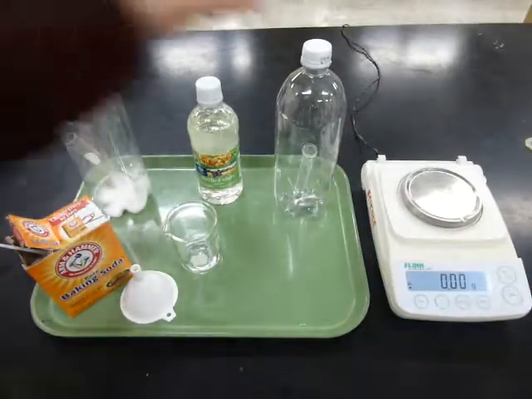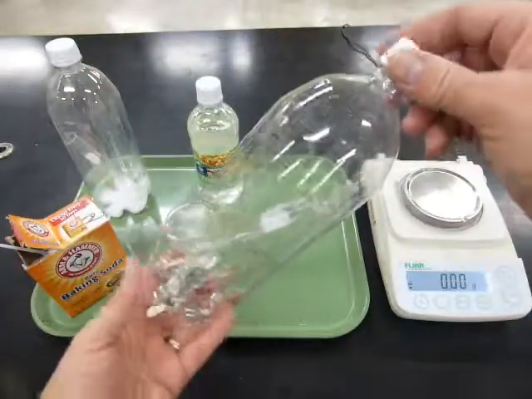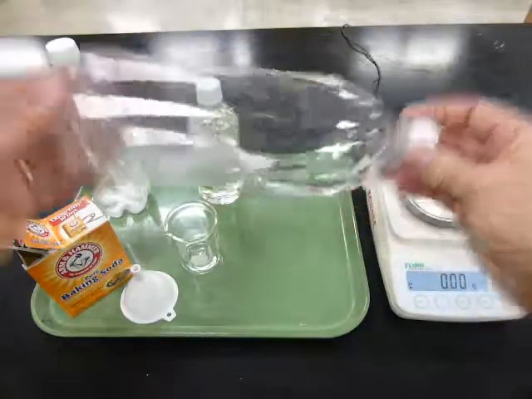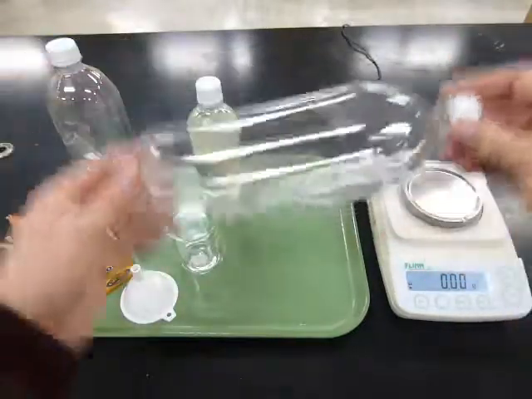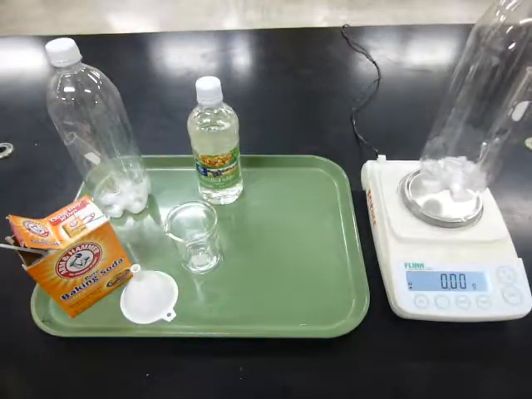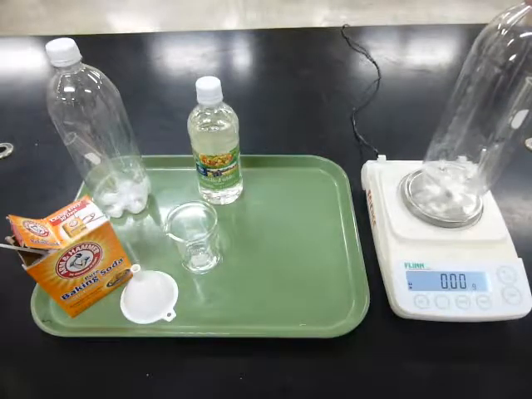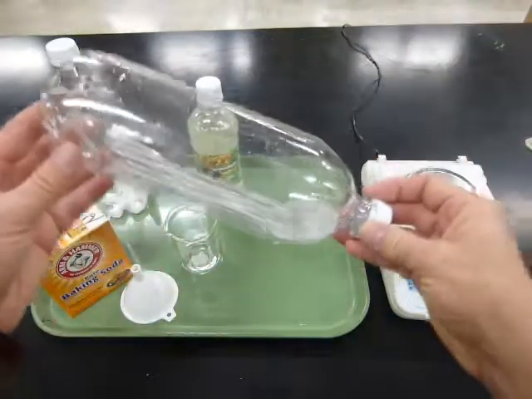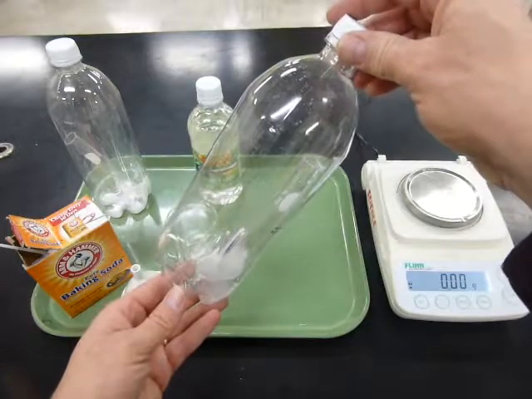We'll do the same thing with the magnesium and the vinegar. Oops, I forgot to weigh it first. I should have put it on the balance because I need to know what the mass is before it reacts, so that when it's all done, I can see what the mass is after it's done reacting.